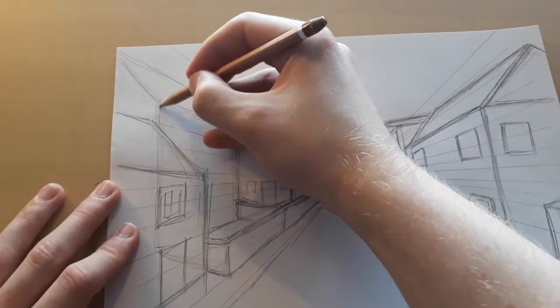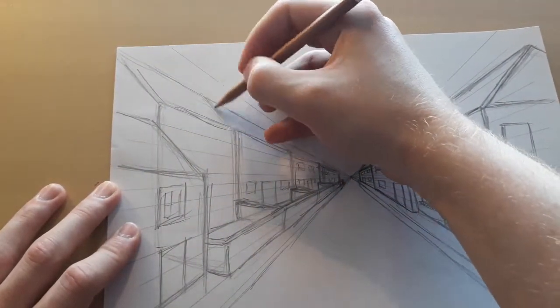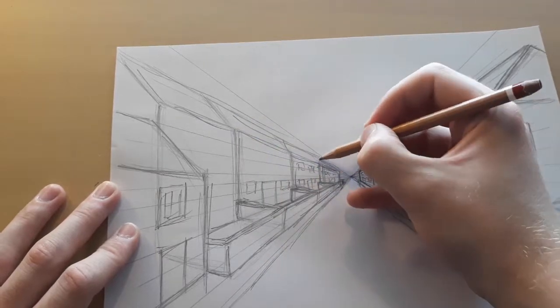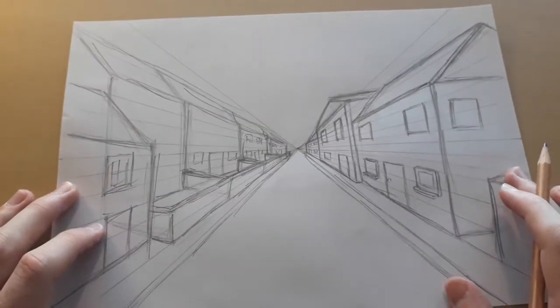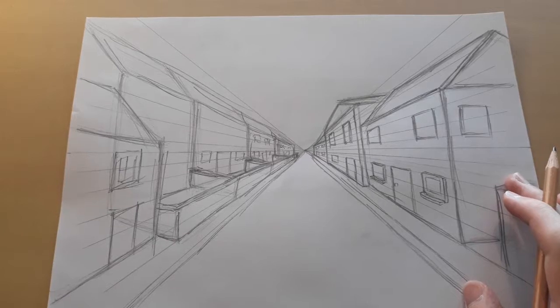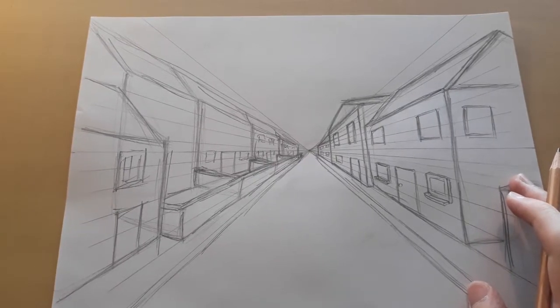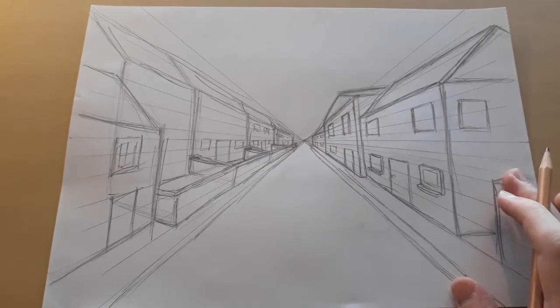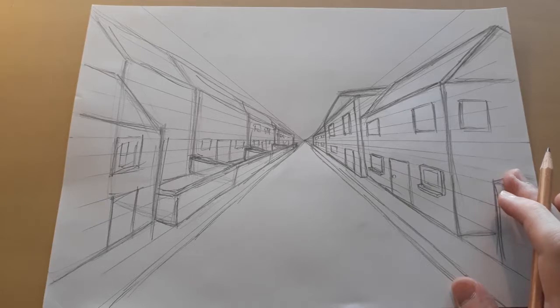And you just have to keep going, really. I'm going to carry on doing this drawing because I'm aware that we're over 15 minutes now. I'm going to keep going with this and then put up the final version of the drawing.